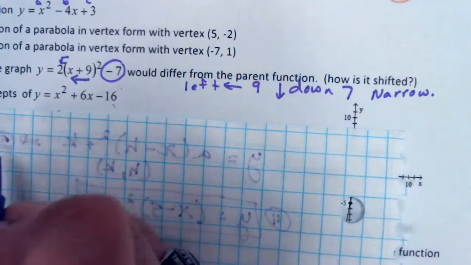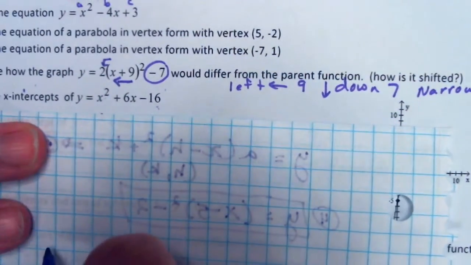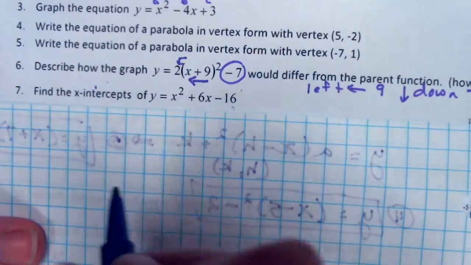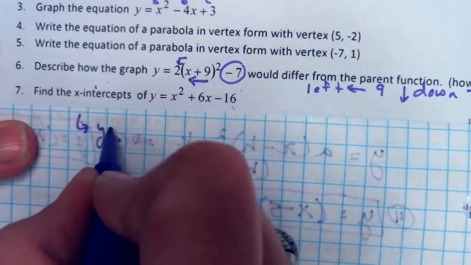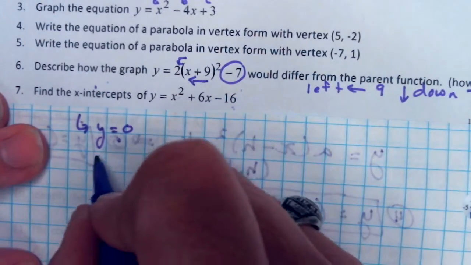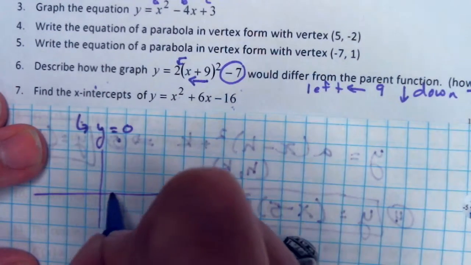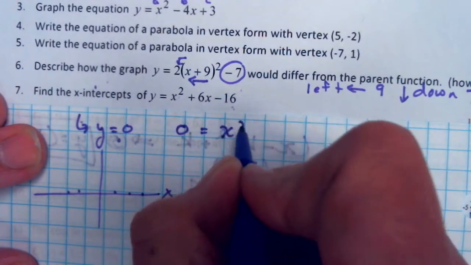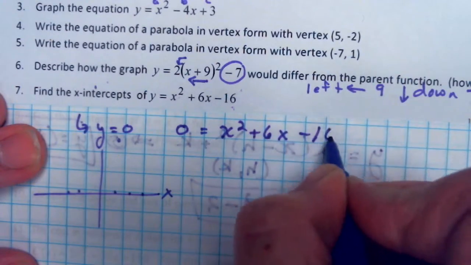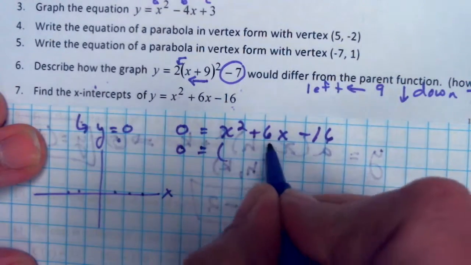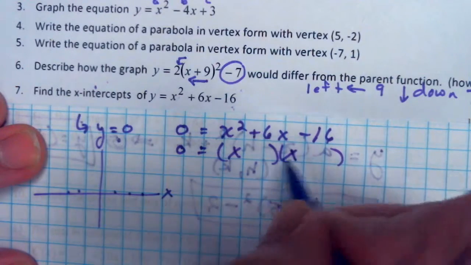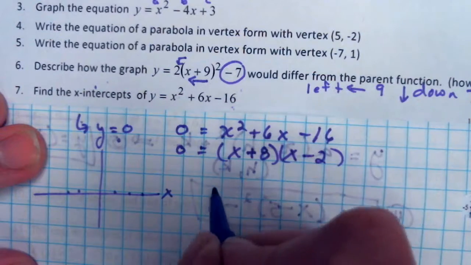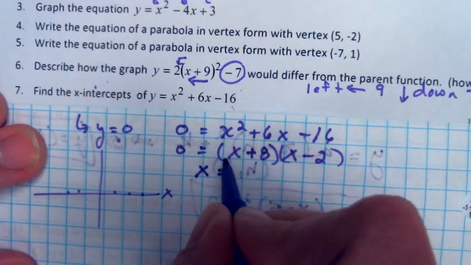For number 7, find the x-intercepts of y equals x squared plus 6x minus 16. X-intercepts occur where y equals 0. On the x-axis, any point on the x-axis, y equals 0. So we set this equation equal to 0: x squared plus 6x minus 16. I need to factor that. X and x, two numbers that multiply to be negative 16 and add to be positive 6: positive 8 and negative 2.